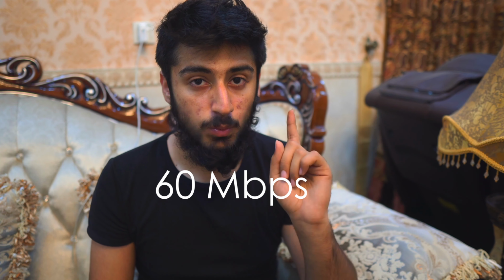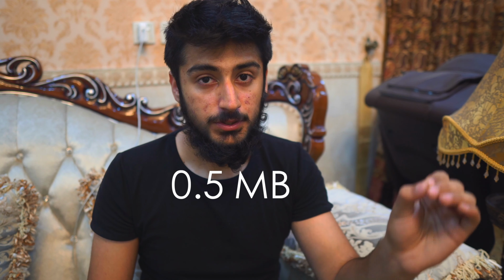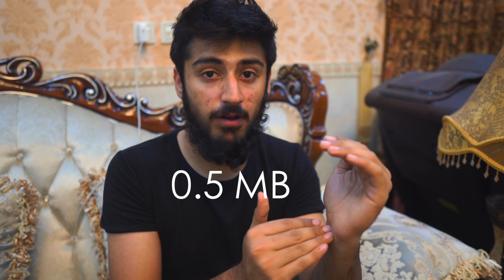But you're not getting this for free. You're losing some quality right here. Let me give you an example. If you have 60 MB and you divide this over 30 photos, how much will you get? You will get 2 MB for one photo. Now the same 60 MB is divided over 120 photos, so every photo is now 0.5 MB. So there will be a difference between a 2 MB photo and a 0.5 MB photo. That's why slow motion videos are very low quality.